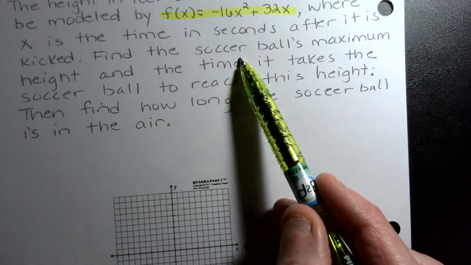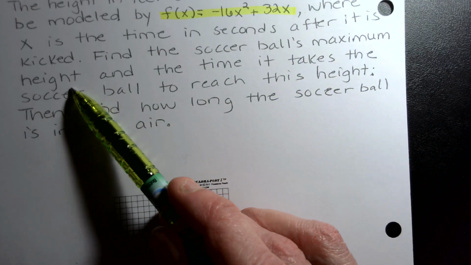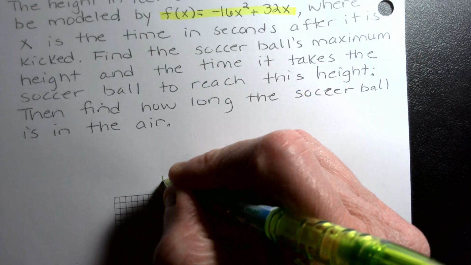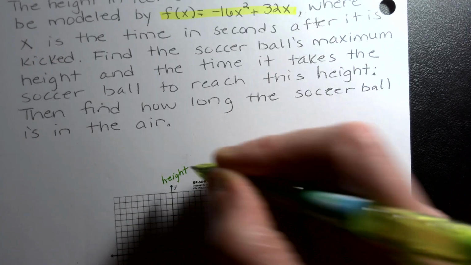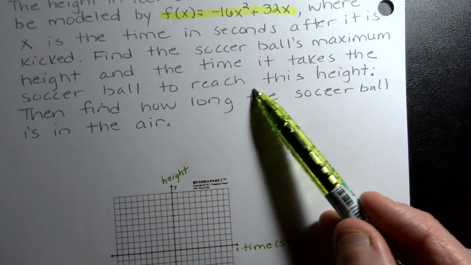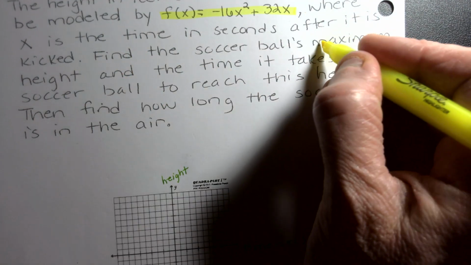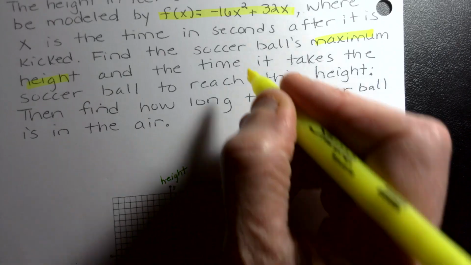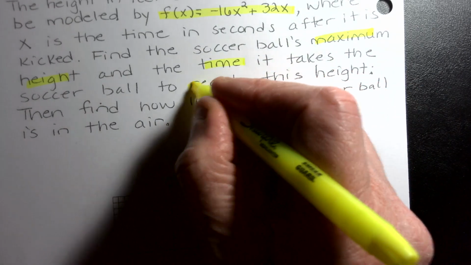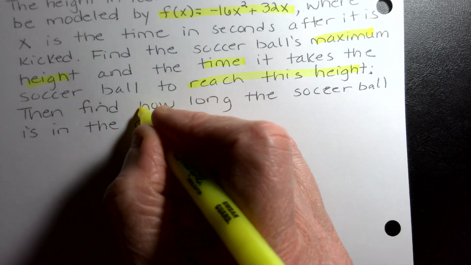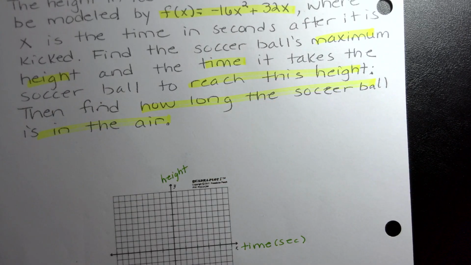After it is kicked, find the soccer ball's maximum height. Okay, so that's my y, my height. And the time it takes for the soccer ball to reach that height. Then find out how long the soccer ball is in the air. Wow, we've got a lot. So we have to find the max height, the time it takes to reach that height, and then how long the soccer ball is in the air. So we have three different questions here.